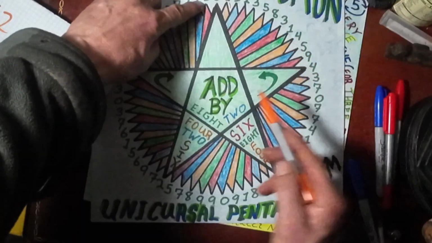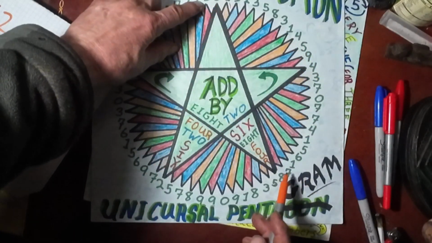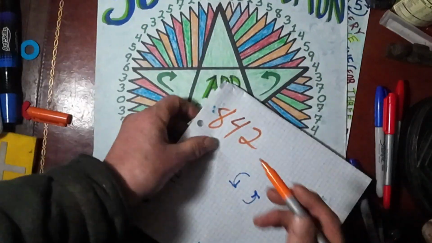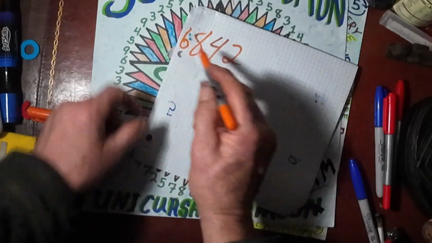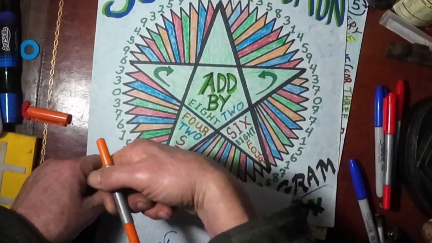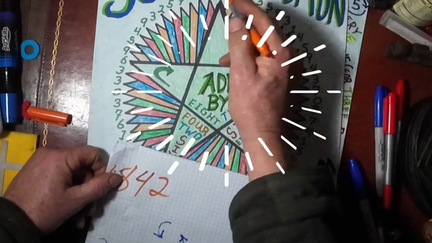Let's go this way. What is 1 to 7? That's an add by 6 pattern. Here's what we have, you guys. We have the 2, 4, 8, 6, but it's going in the counterclockwise direction. Look at this. That's a 6.